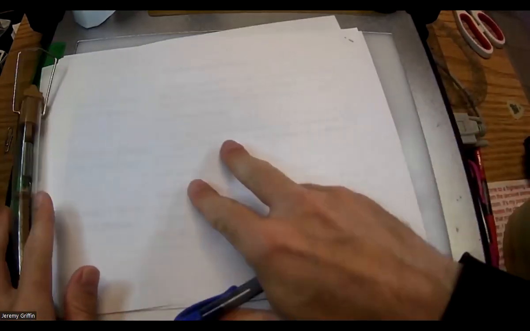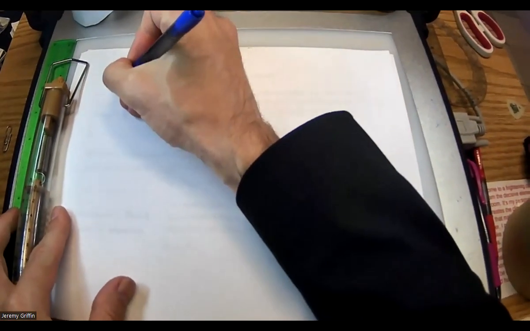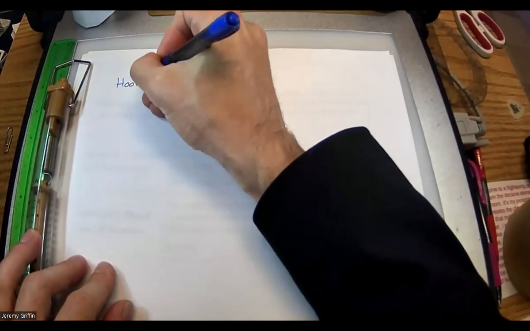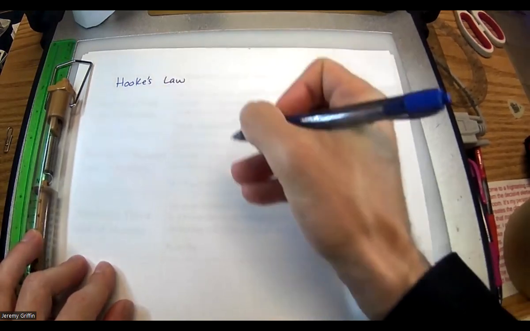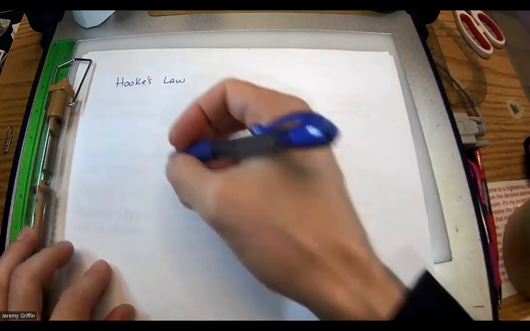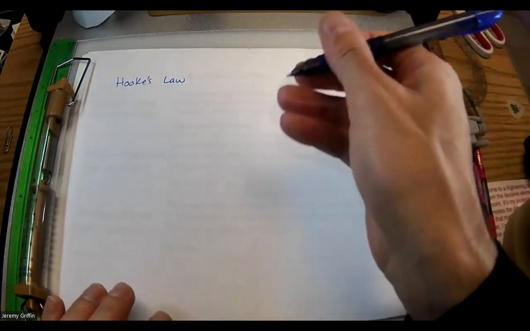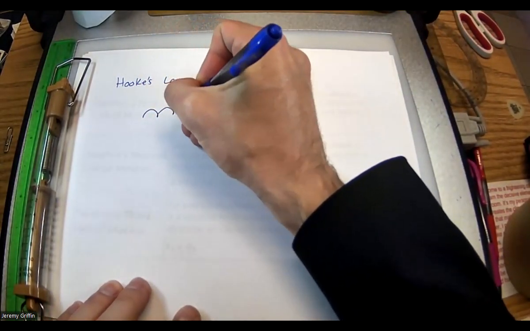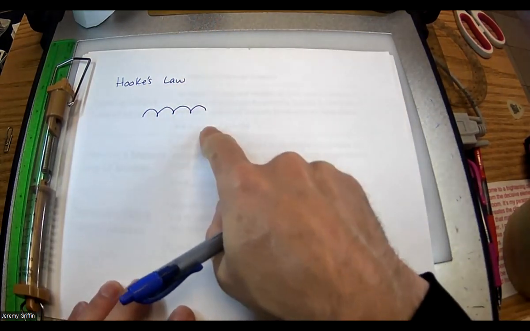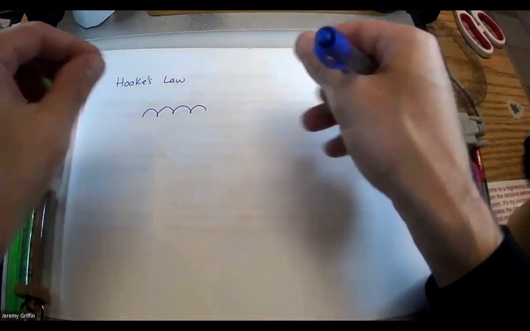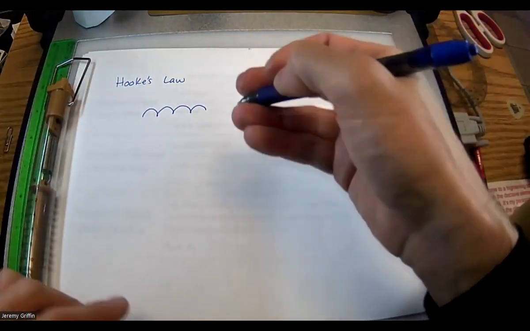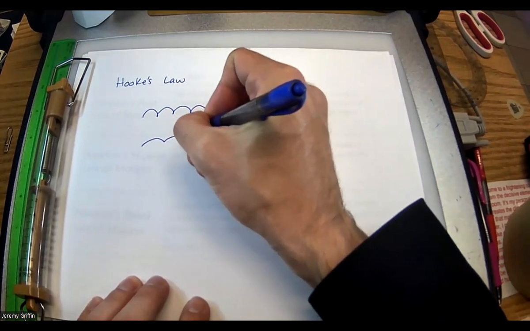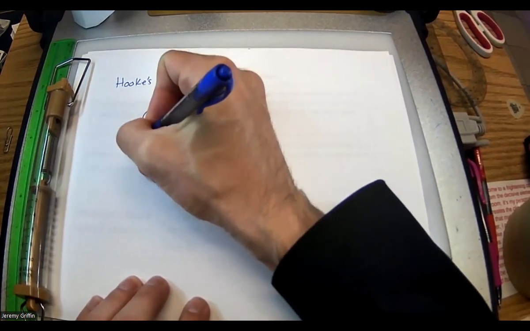So you guys remember this is something called Hooke's law. Okay, so Hooke's law, and this is a poster that's hanging on the ceiling above me somewhere. Suppose you have a spring. There's a spring right there. It's got no forces on it, so it's not stretched or compressed. It's just hanging out. And now I'm going to put a force on it. Actually, I'll put a couple of forces. Let's do equal and opposite forces. I'm going to stretch the spring out.